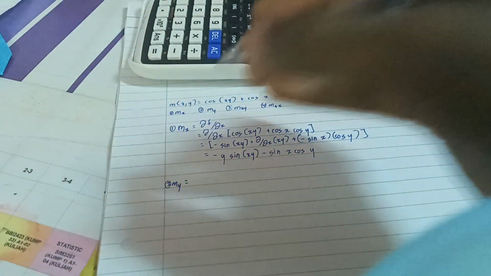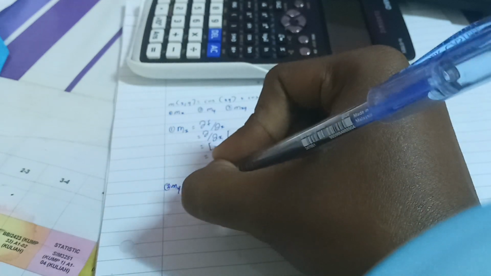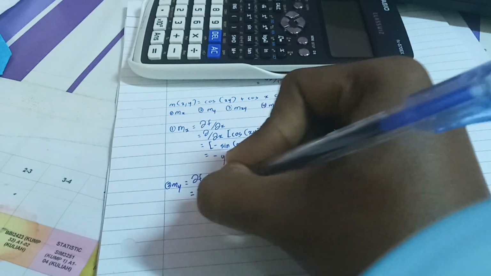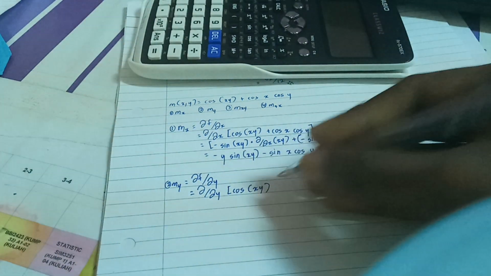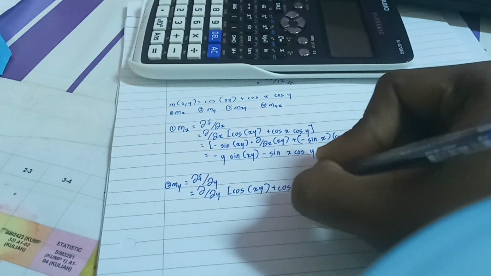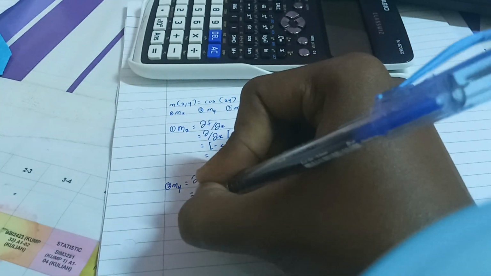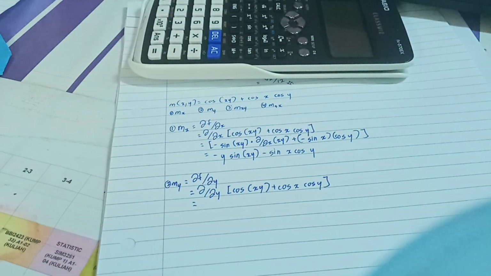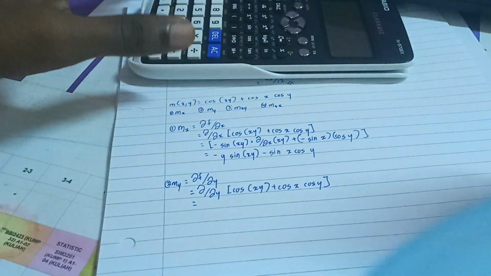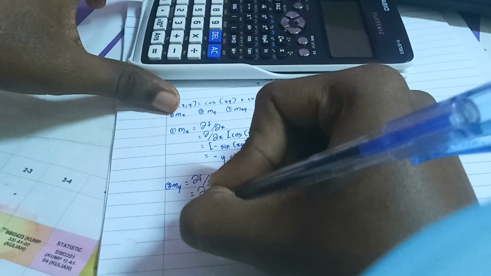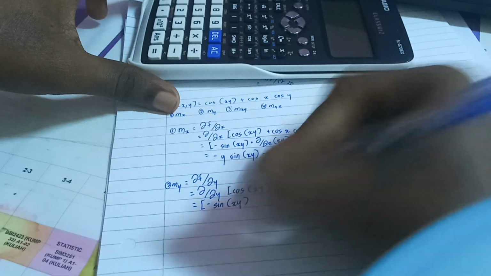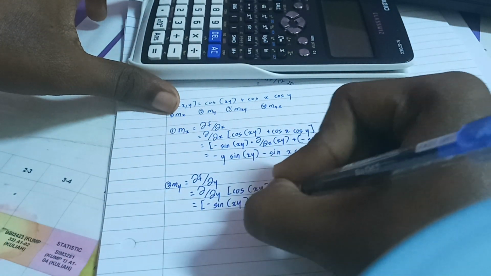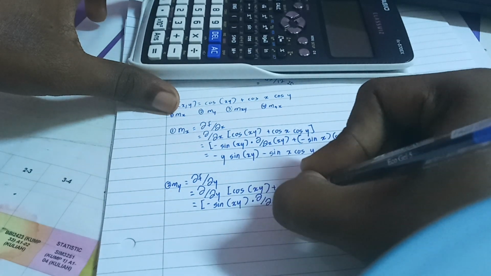So for the fy, we have to find delta f over delta y. So as usual, substitute the f with the function. We will get cos xy plus cos x cos y. So derive the cos, we'll get negative sine xy, and then we have to derive the inside function, which is the xy. So it will become negative sine xy, then times delta over delta y of xy.